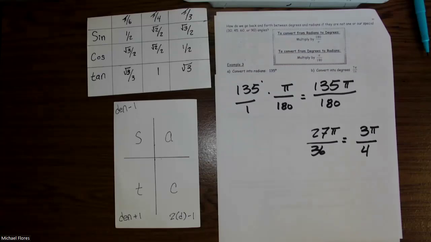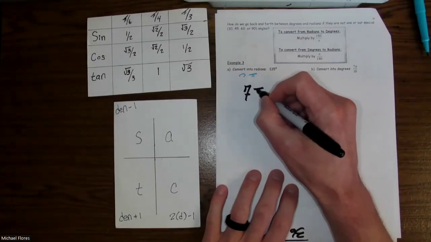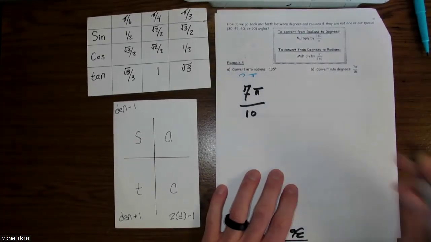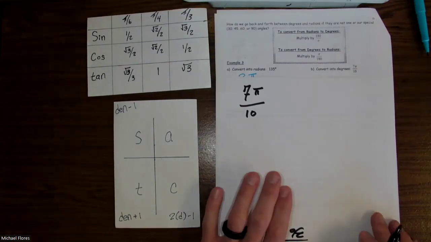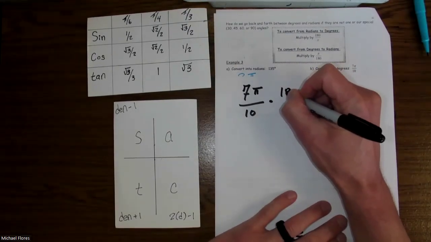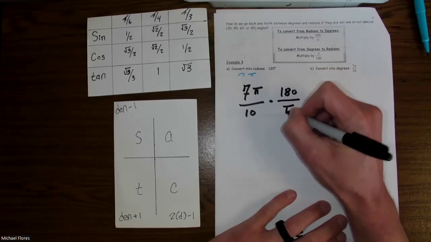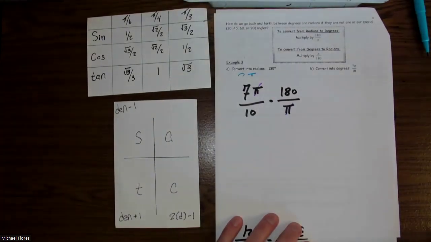For the next example, they give us a radian. 7 pi over 10. 7 pi over 10 is not in our unit circle. So you would have to know how to convert it from radians to degrees. If they give you a radian, you're going to multiply it by the opposite of what we just did. 180 over pi. Now, what I'm about to do to simplify this problem is called cross canceling. These pi's cross cancel.